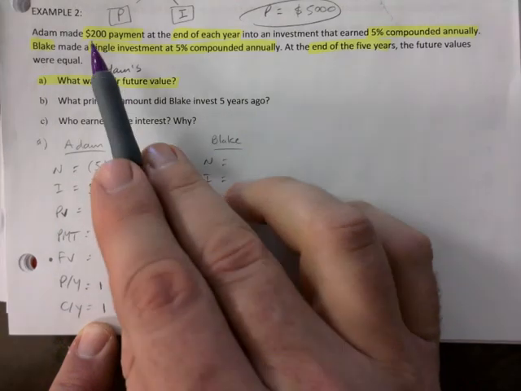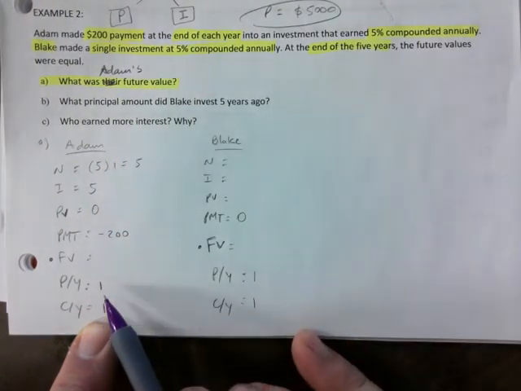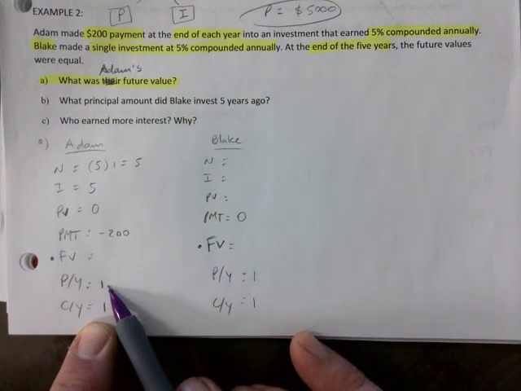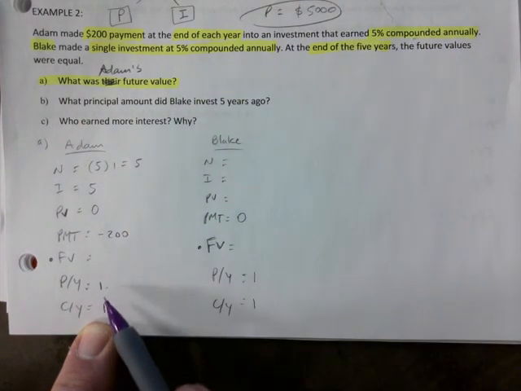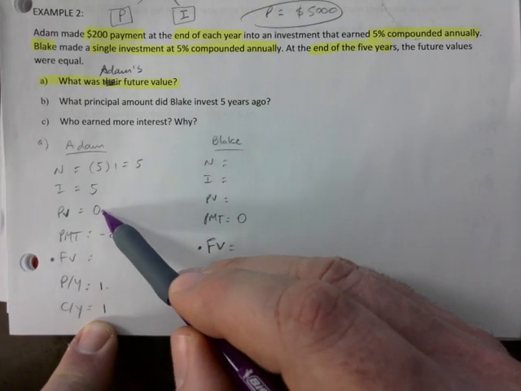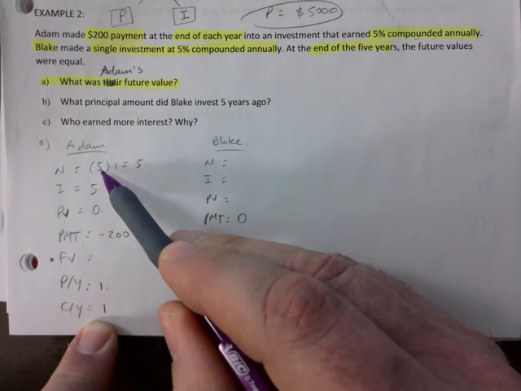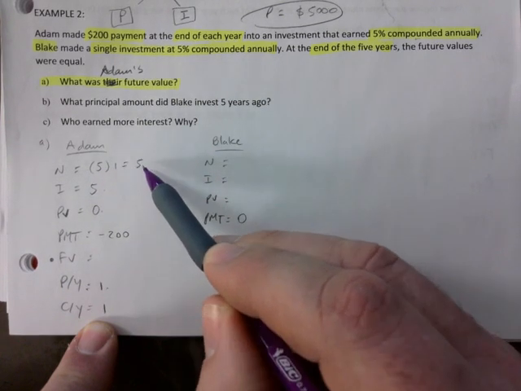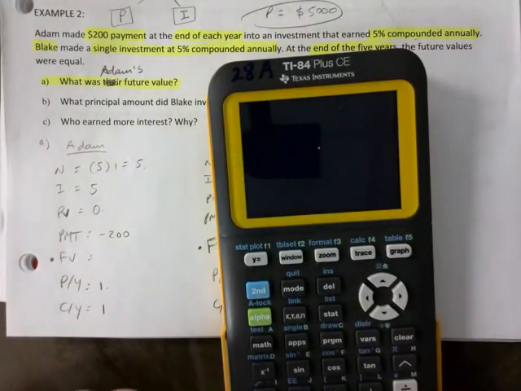So Adam just makes $200 payments at the end of each year, which means there's 1 per year. It's compounded annually, which is 1, so they happen to be the same again. Quite often that will be the case. I start with 0, 5% interest rate, 5 years, so 5 times PY is still 5. I will figure out Adam's future value.